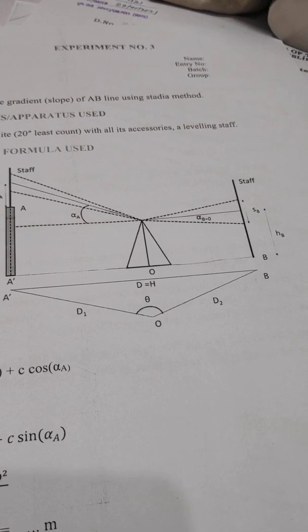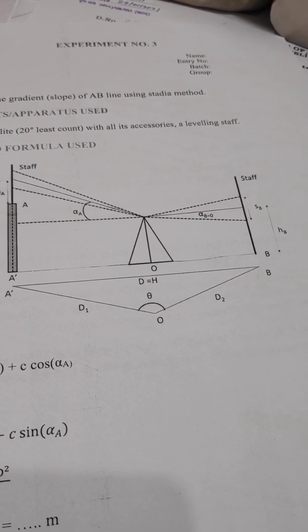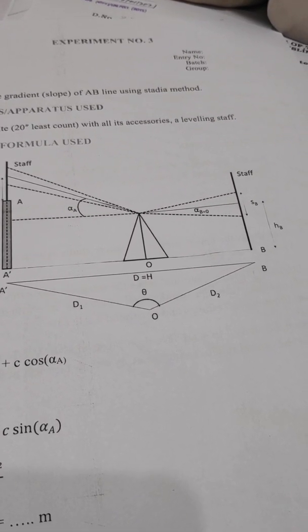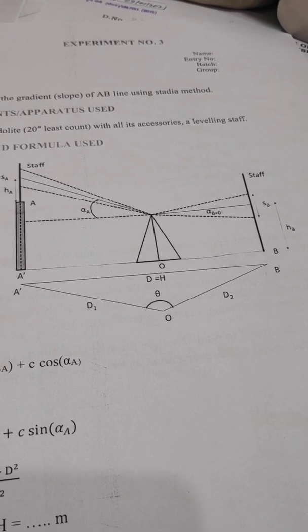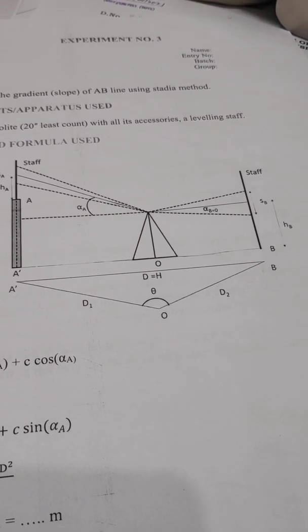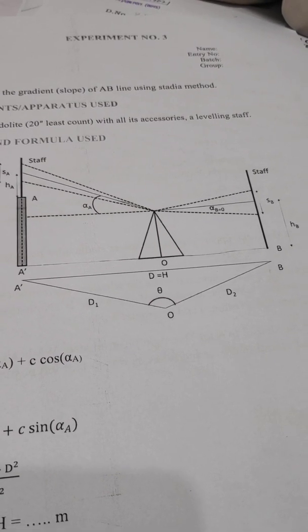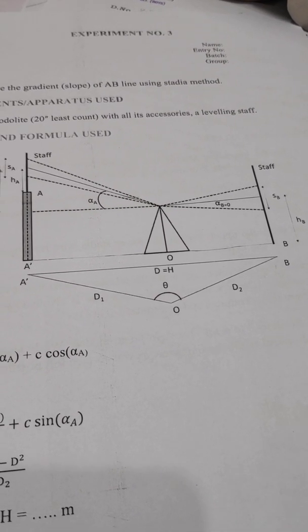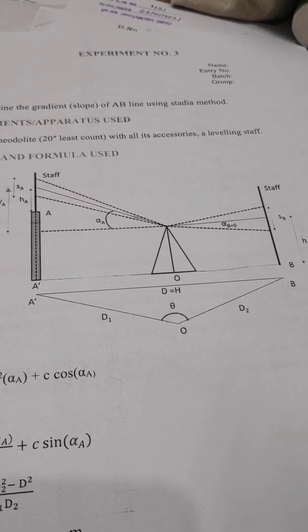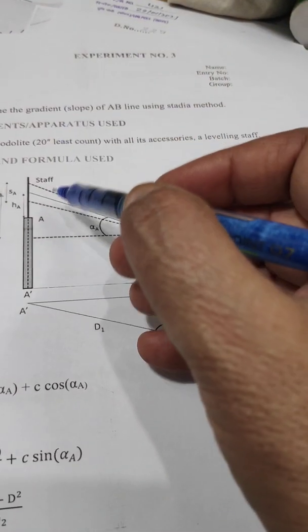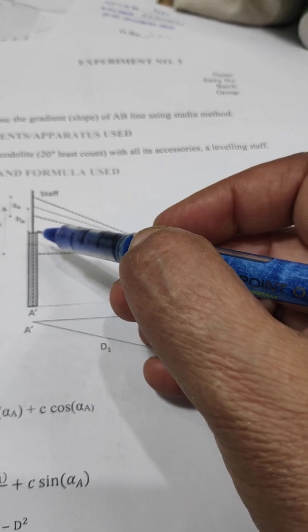After making the temporary adjustments of the theodolite, centering, leveling, etc., you will make the horizontal circle 0, 0, and then you will point your telescope at a staff that will be kept at the top of this building.